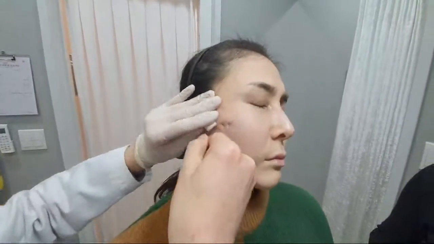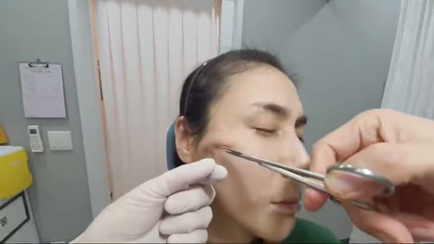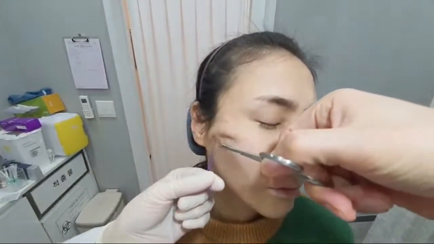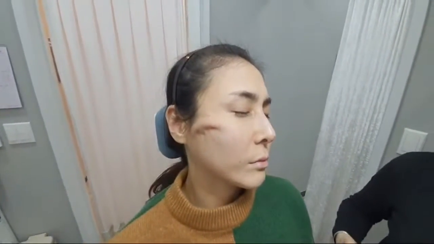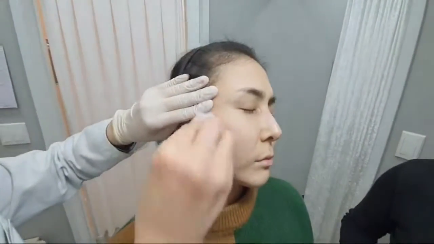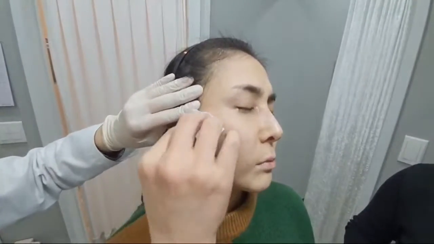The thread that Dr. Rowe prefers to use is called Tencog, which is an asymmetrical PDO thread, which is bidirectional. It's asymmetrical, and therefore it has the best anchoring ratio. See that 2 centimeter hangs up in the temporal area, and then the rest 6 centimeter hangs down.